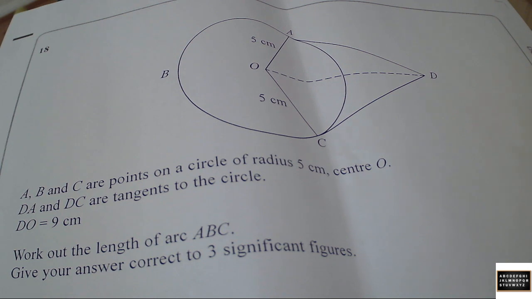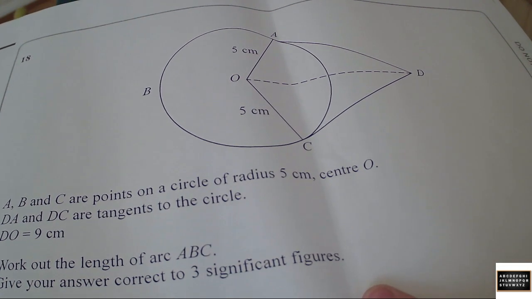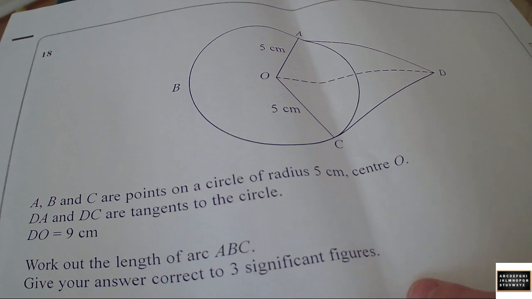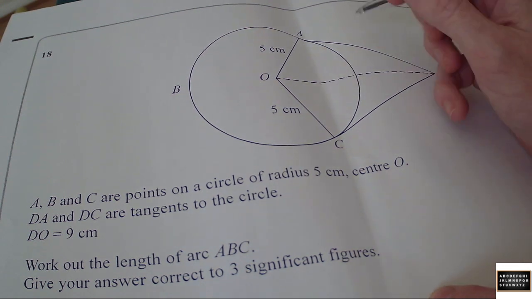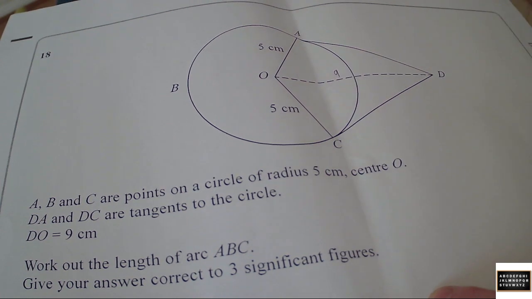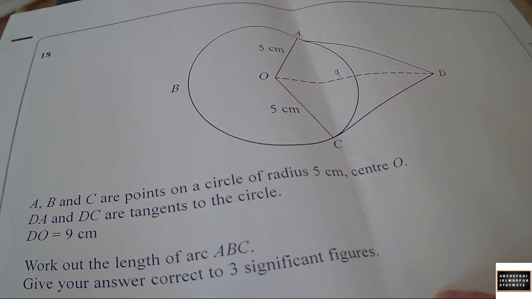So here we are, paper 3, June 2017. This is the third to last question, question 18. We've got a situation where they're asking you about circles and tangents. They're saying that A, B and C are points on a circle, and the circle is centered O, and DA and DC are tangents to the circle. DO is 9. I haven't filled that in for you, so I will just put that in there to make sure I've reminded myself that's 9.